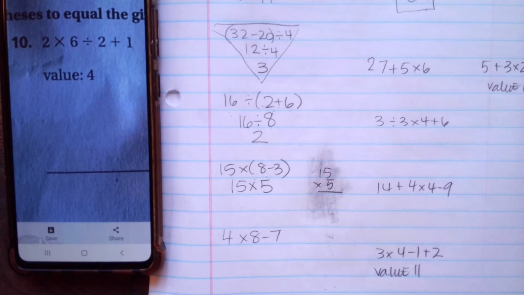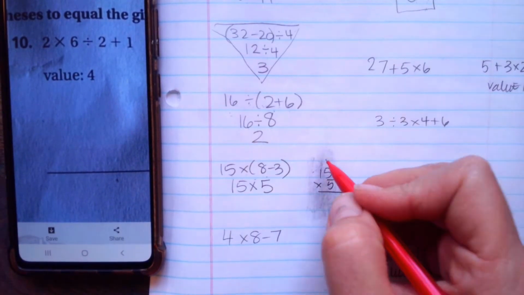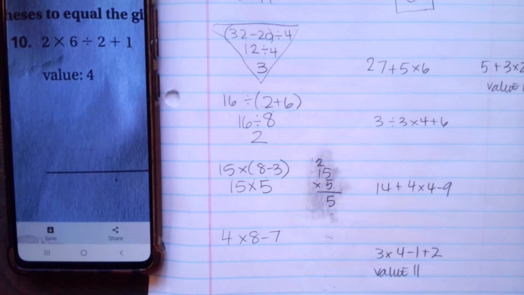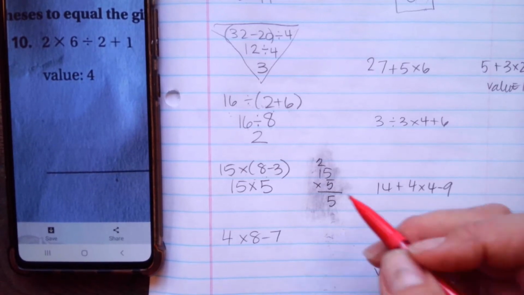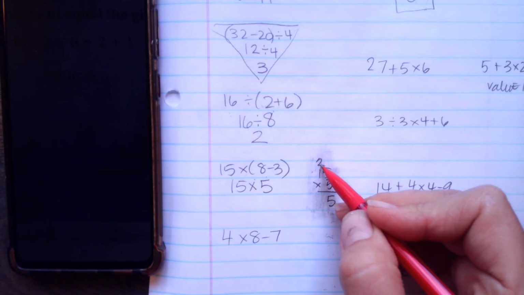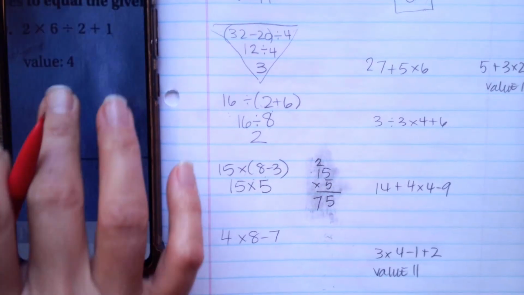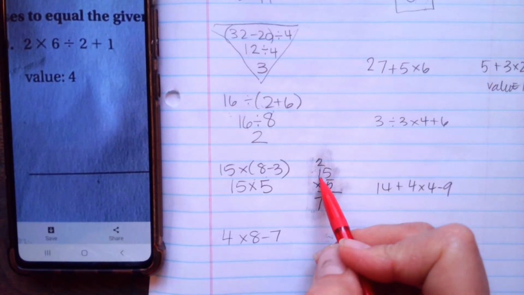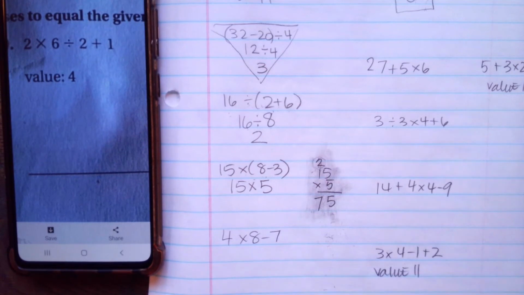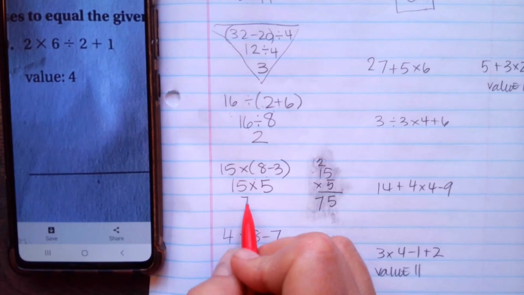5 times 5. Yeah. And that equals 25. So I put the 5 in the bottom. Then I put the 2 over the 1. Then I did 5 times 1 equals 5 plus 2 equals 7, so 75. We always do 5 times 1 first and then add whatever's up here. Okay, so the answer is 75.